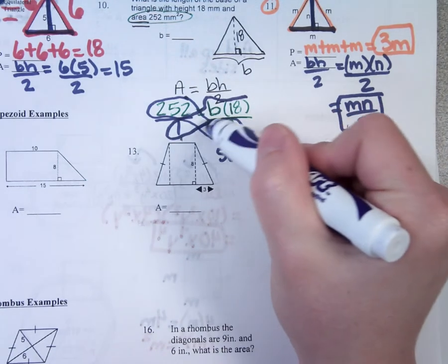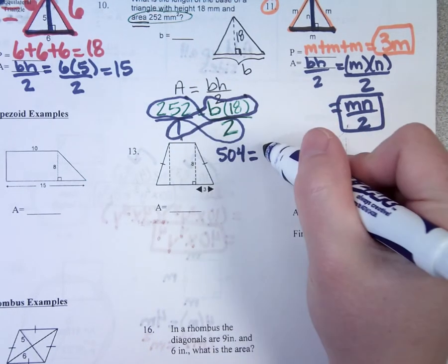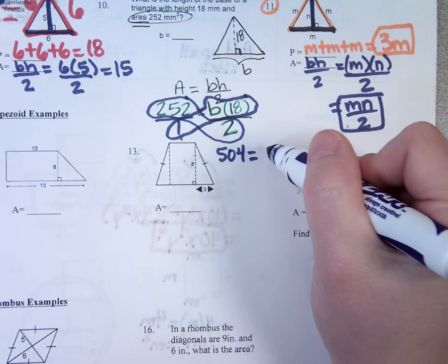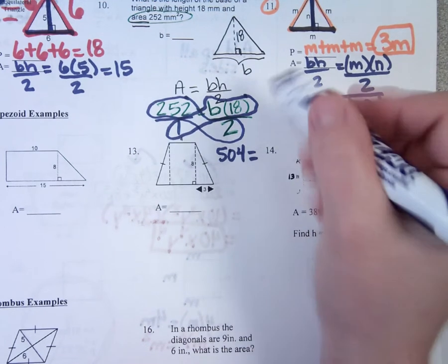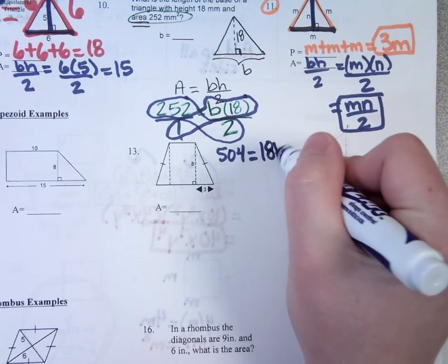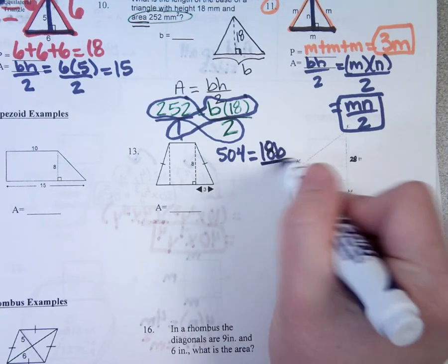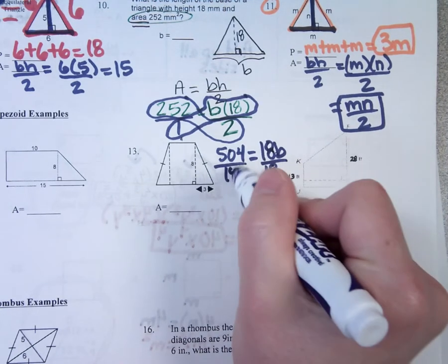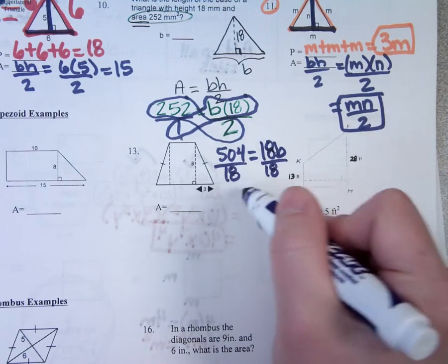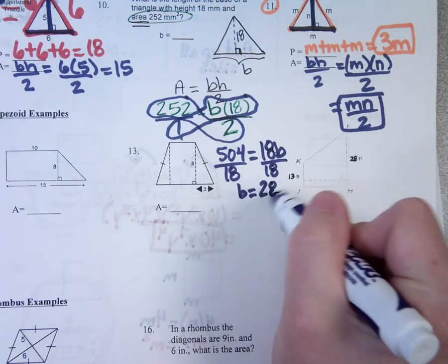So what's B times 18 times 1? 18B, right? B times 18 is just 18B. And then what do you do to get Mr. B by himself? Divide by 18. And if you take 504 and divide by 18, anybody have that? 28. And there he is.